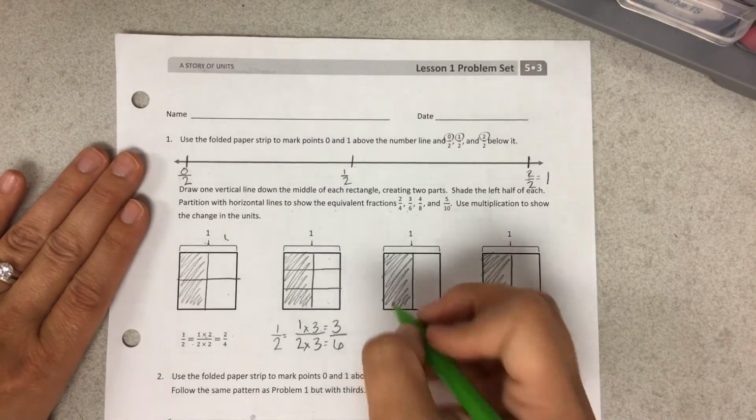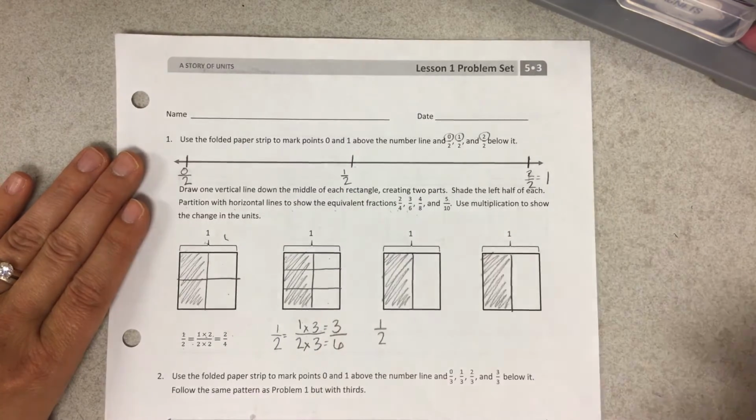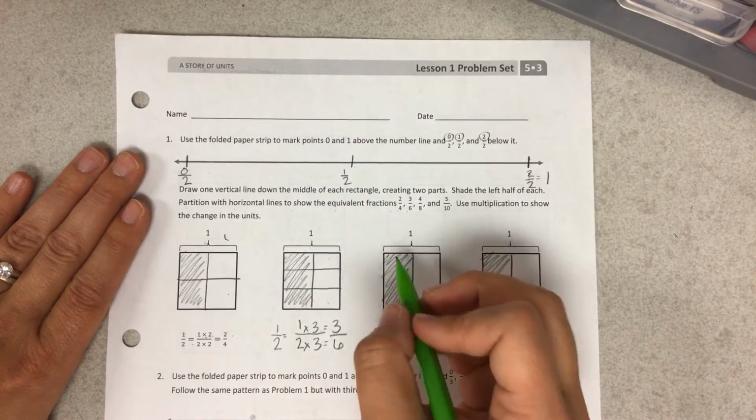Okay, so now I'm going to do the same thing. I have 1 half, and this time I'm going to show 4/8.